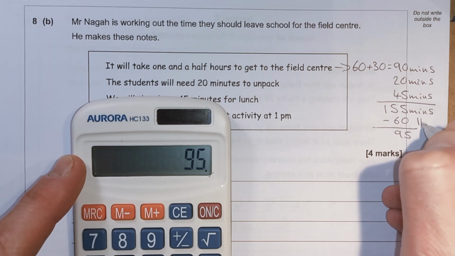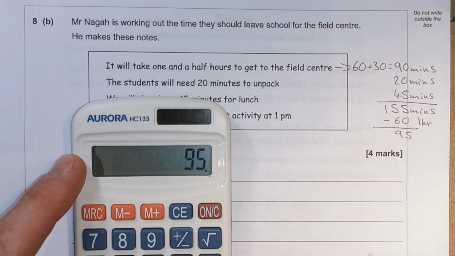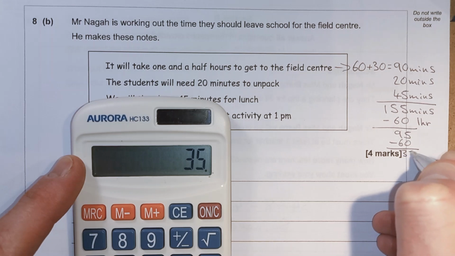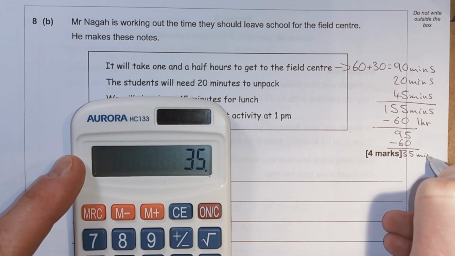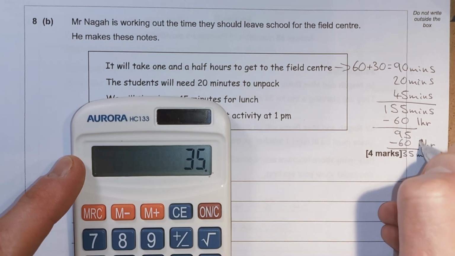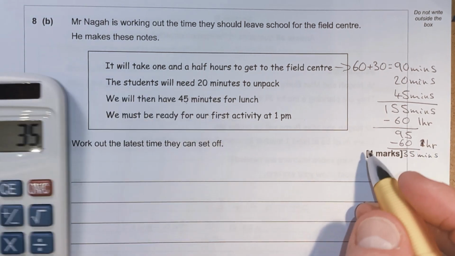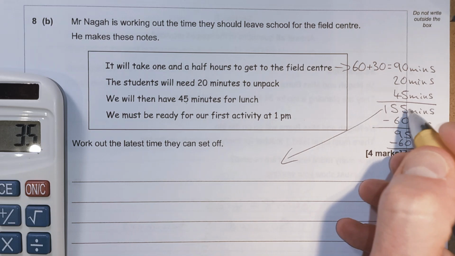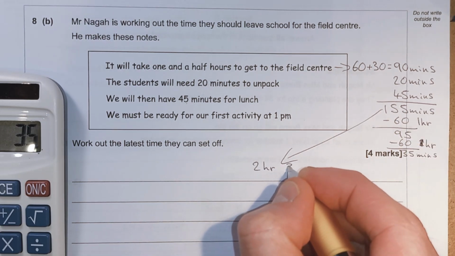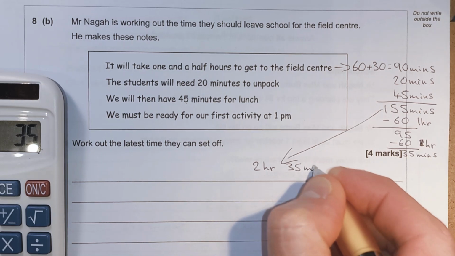That's 1 hour taken off. If I take off another 60, that takes me down to 35 minutes. So 155 minutes is actually 2 hours 35 minutes.